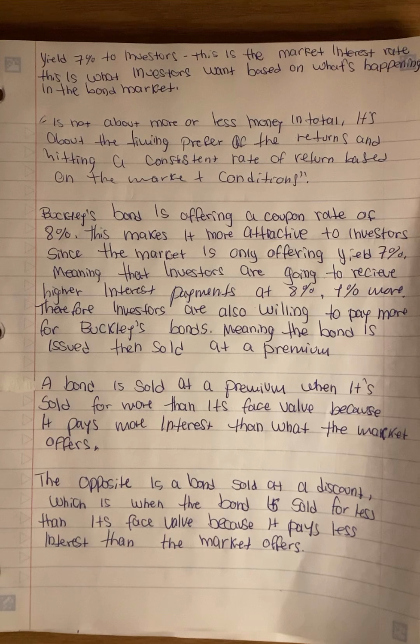Let's say premium bonds are preferred by people who want more interest now, for example, retirees. Discount bonds are preferred by people who want to pay less upfront and then gain at maturity. So it all has its benefit depending on your personal needs, what is going to benefit you the most: getting more money now or getting more money later.